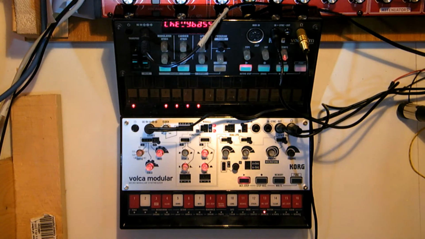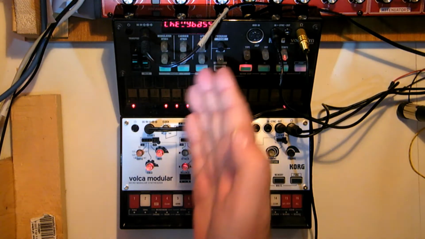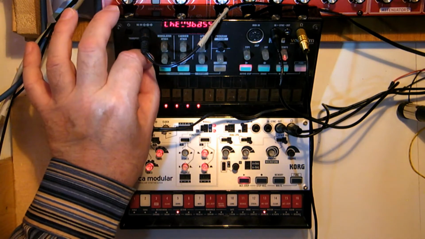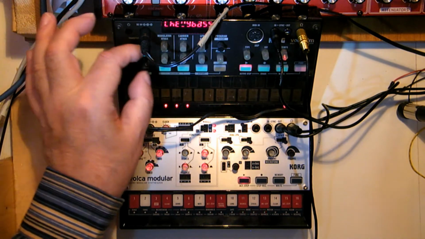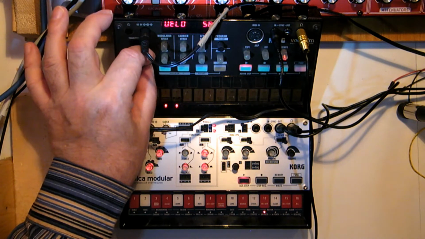Okay, and now I can start recording with the sound of the sequencer. I like this. I could change it, but I like this deep bass sound.